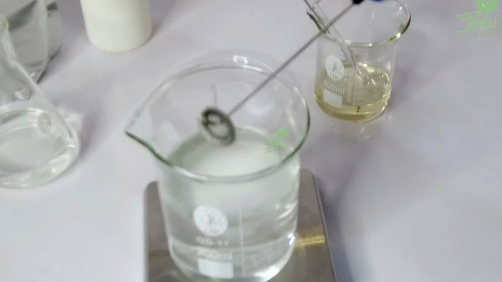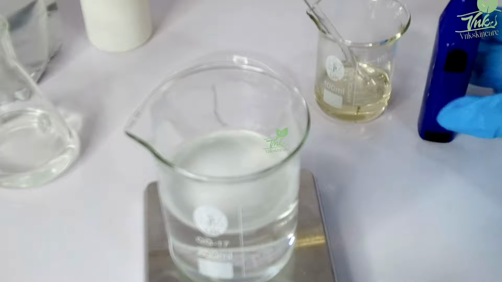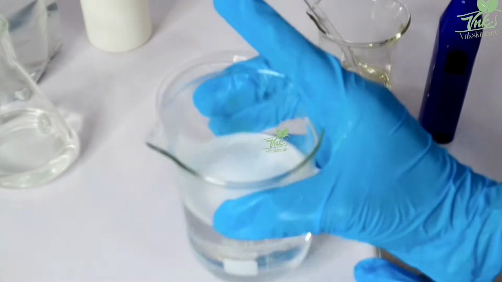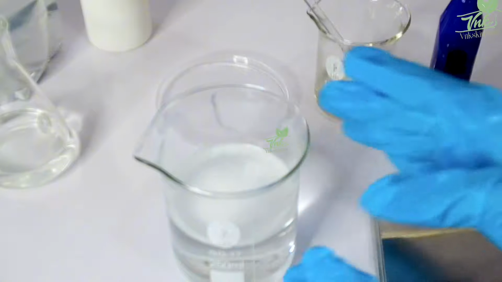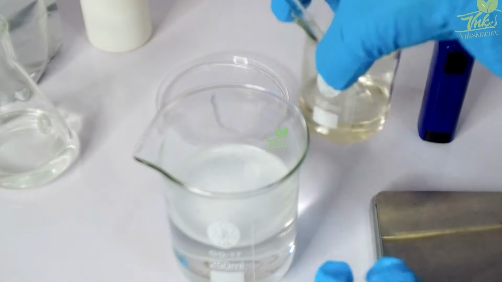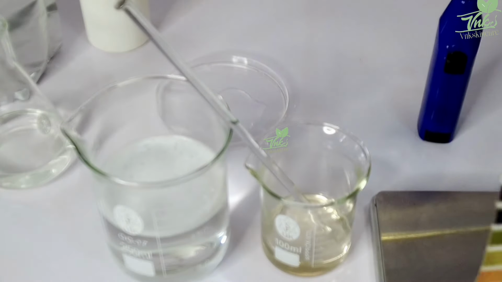Okay, that is enough for now. So we're going to add our salicylic acid, but before then, let me show you the pH of this so you understand what we are working on.